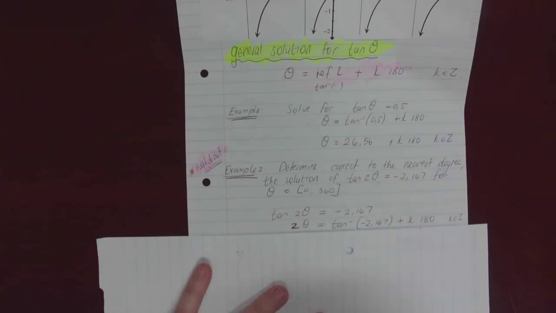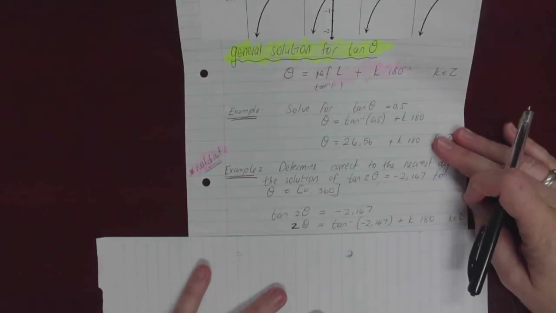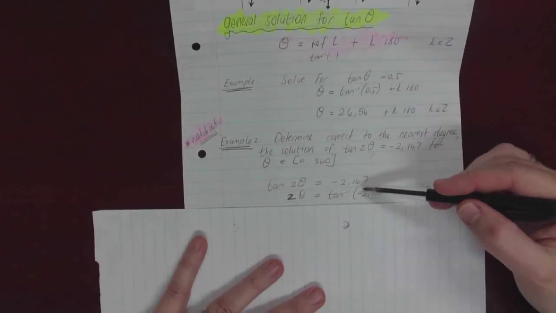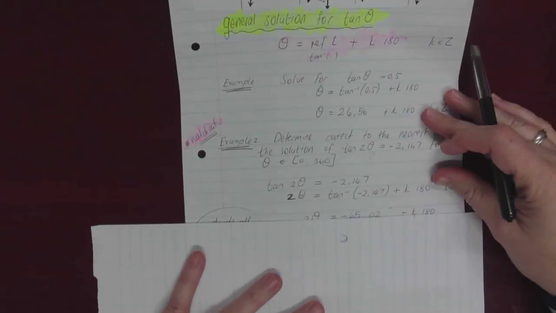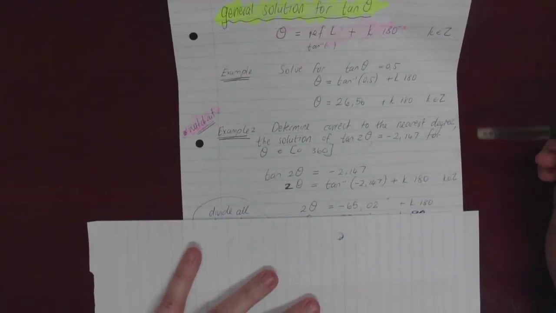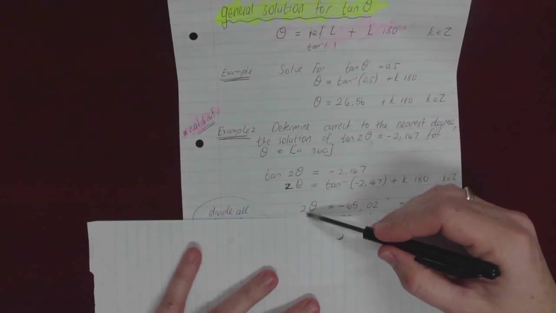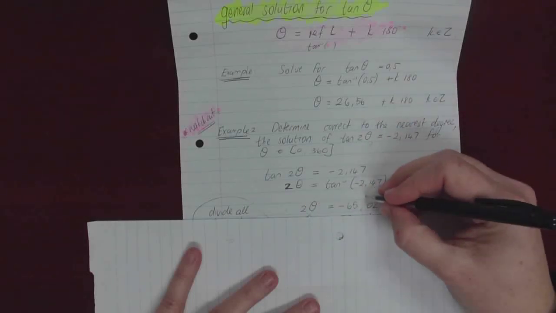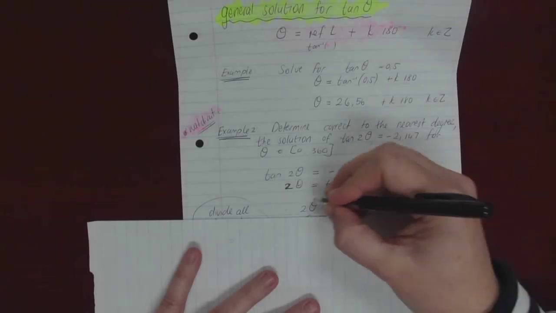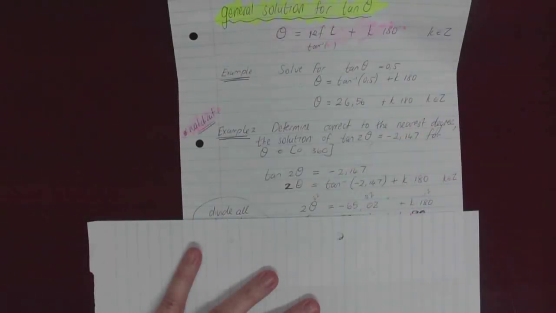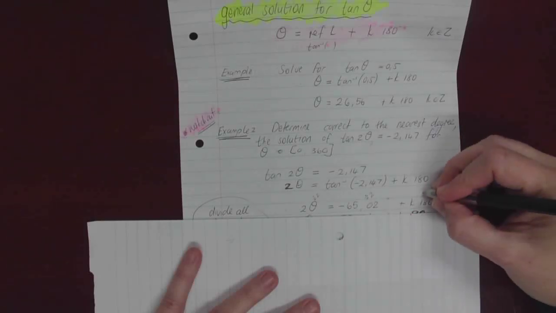So 2 theta remains. If I work out shift tan minus 2,147, I get minus 65,02. When I divide by 2 to get theta alone, I need to divide each term by 2, including the k times 180.